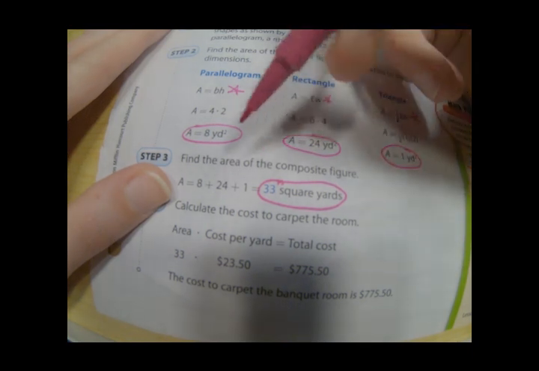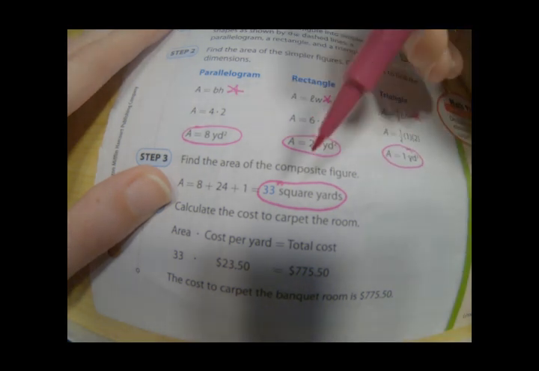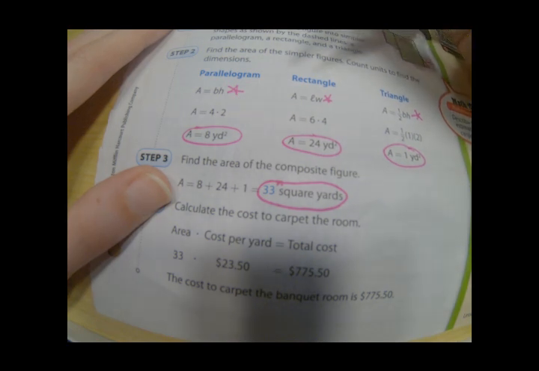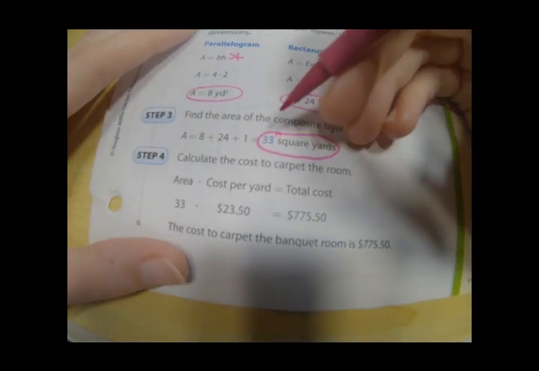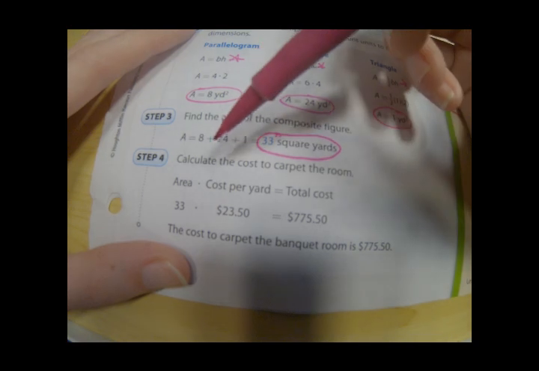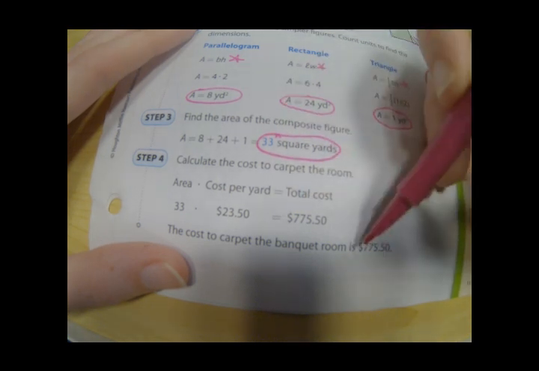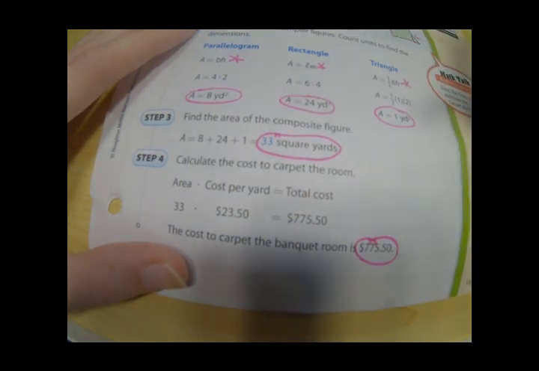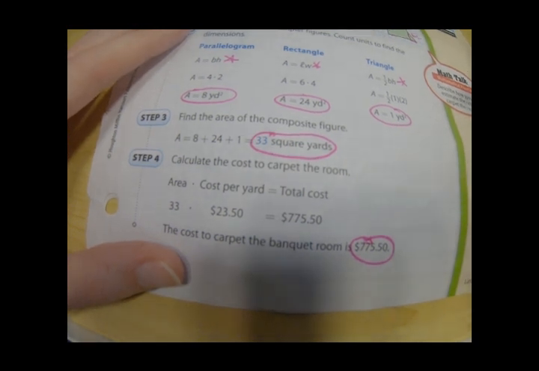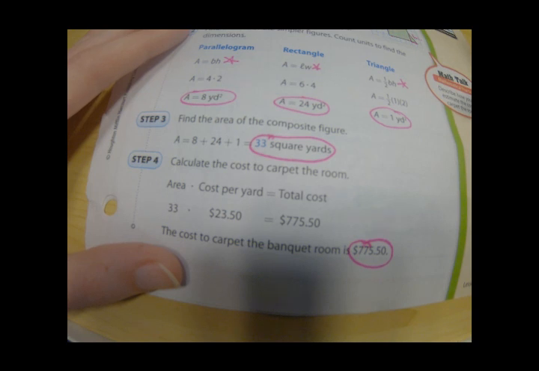Quickly tell yourself why I need to figure out how many yards are in this figure. Okay, if you're saying it's because we need to find out the cost per yard, you're correct. If each of these 33 square yards is $23.50, I need to multiply 33 by $23.50. When I do that, I get $775.50. That means the cost to carpet this entire banquet room is $775.50. Okay, this is real stuff, guys.